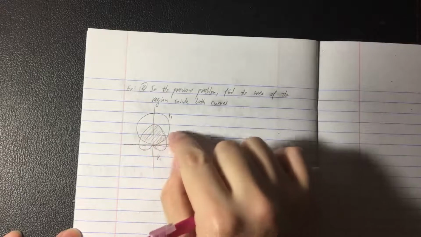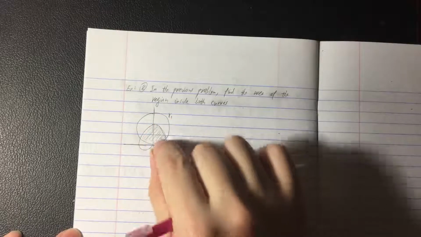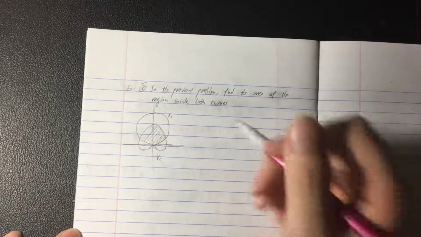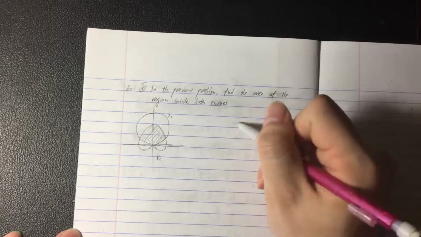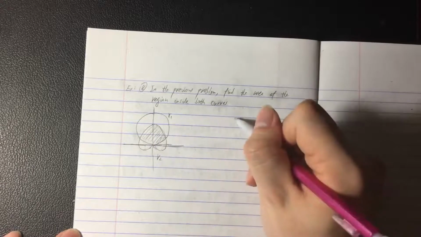Let's zoom in, make this region a little larger. If I zoom in, the shaded region looks like this.